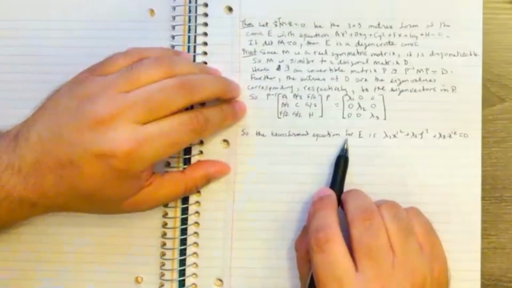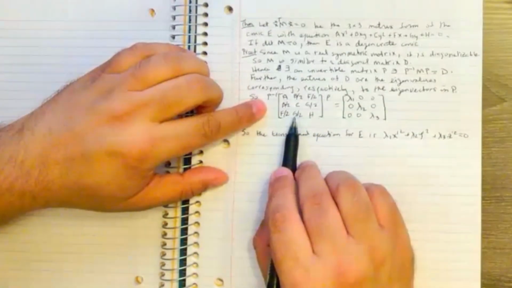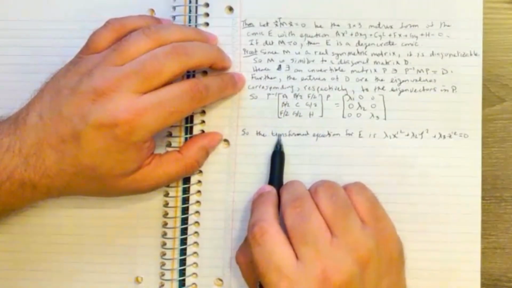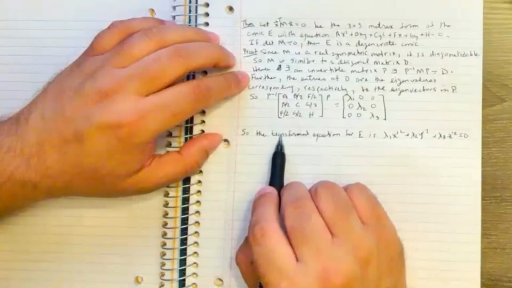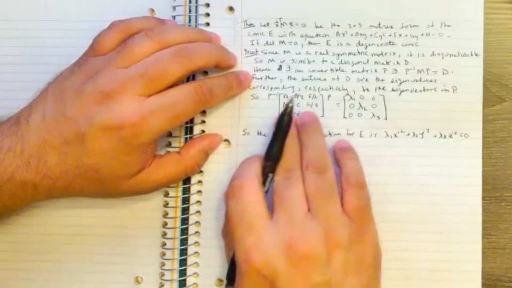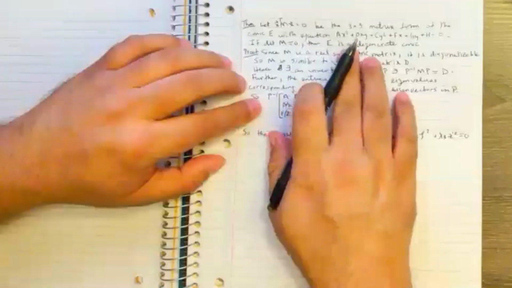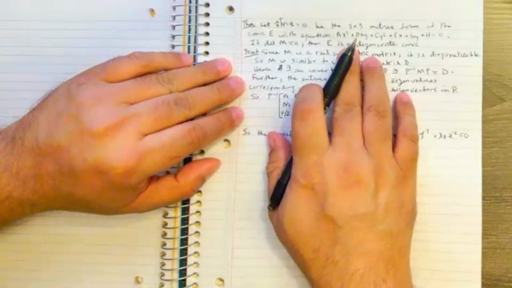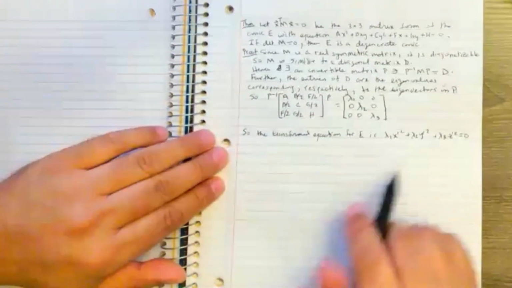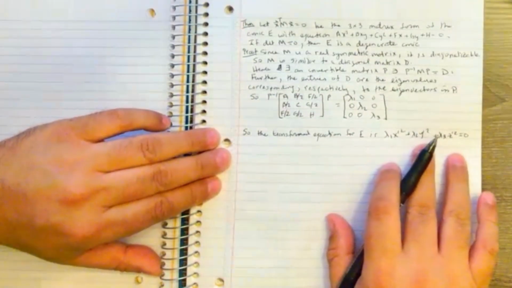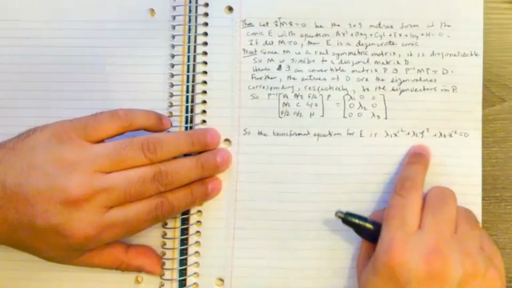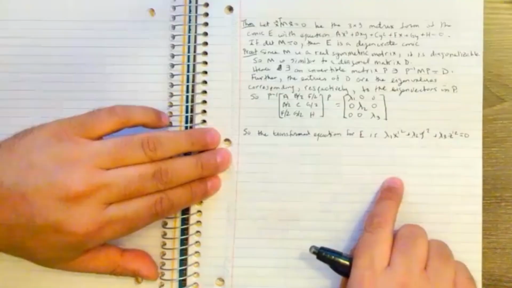Now recall that a 2 by 2 matrix represents a transformation in the plane, but a 3 by 3 matrix represents a transformation in three-dimensional space. And so the transformation for the equation for the conic E using a 3 by 3 matrix is in three-dimensional space. And so that's why we have x prime squared, y prime squared, and z prime squared.